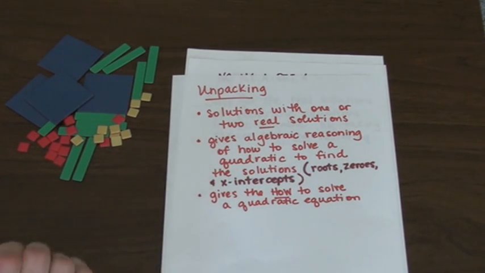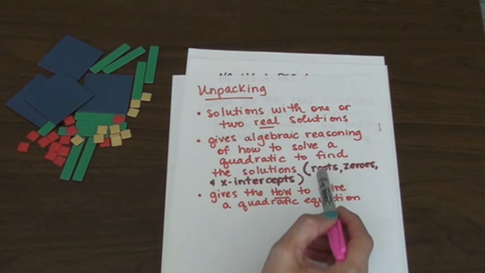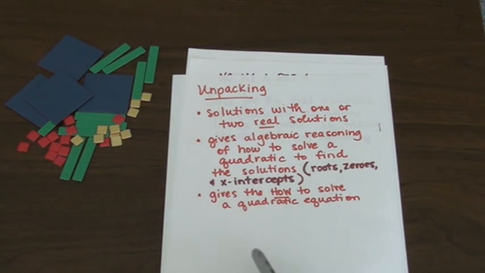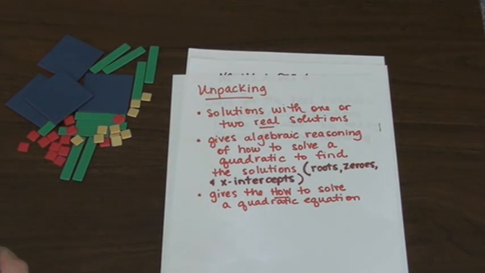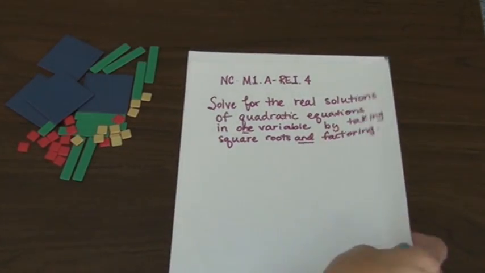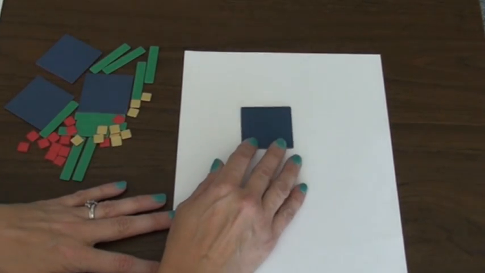This standard also gives algebraic reasoning of how to solve a quadratic to find the solutions, which are also the roots, the zeros, and the x-intercepts. And lastly, it gives the how to solve a quadratic equation. The strategy I chose to demonstrate is using Algebra Tiles. At this point, I have shown my students how to use the Algebra Tiles with multiplying polynomials. Therefore, they have somewhat of a basic understanding, but I'm going to review just a little bit.